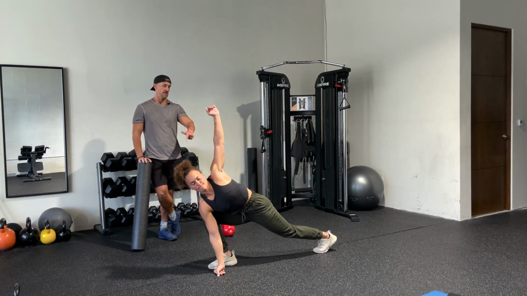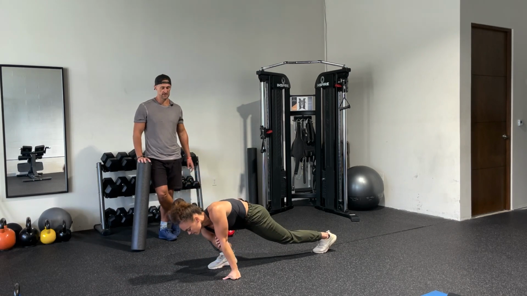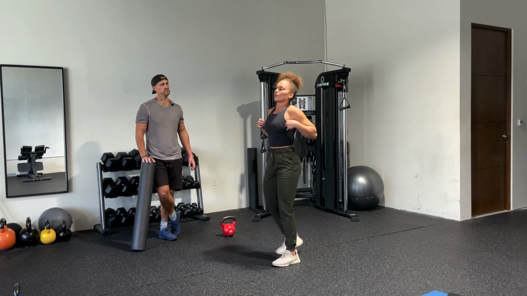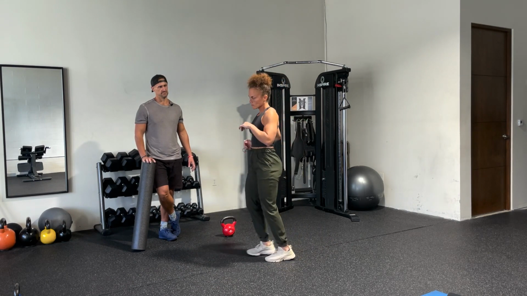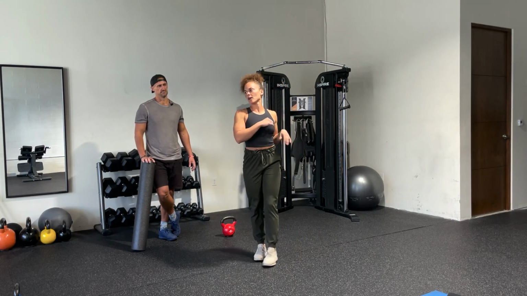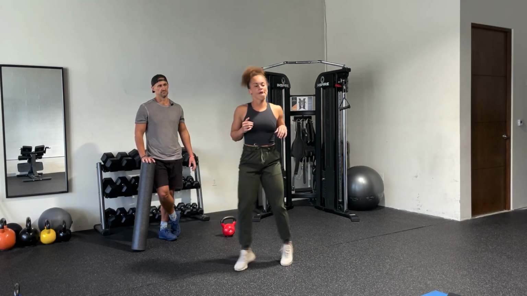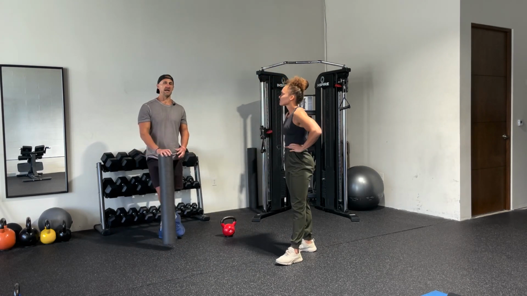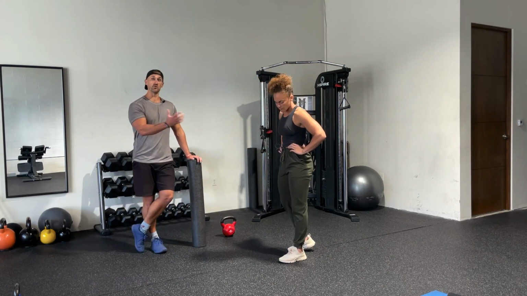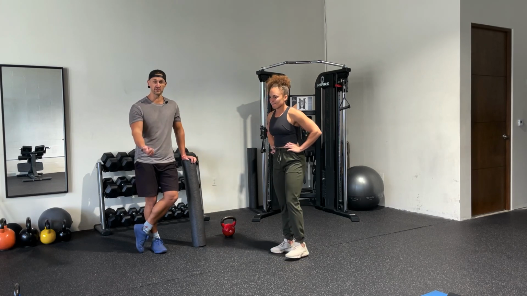Thoracic mobility, hip stretch, you're getting your flexors. We do a lot of opening up, closing, shuffling side to side, stuff like that. I like the planes of motion. We're getting all of them. We're getting transverse with the rotation.